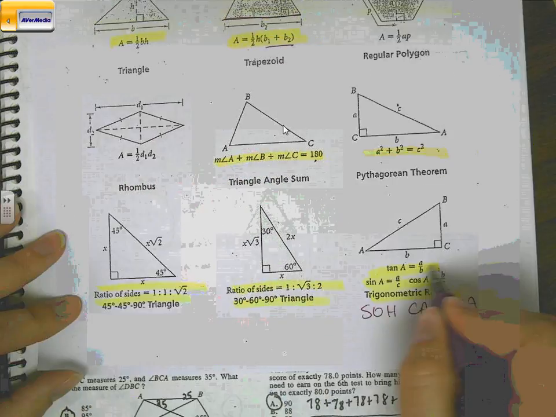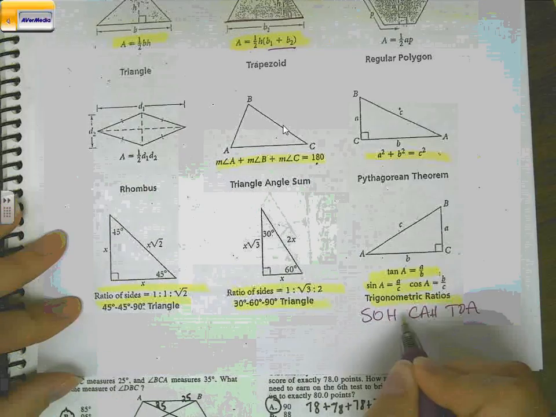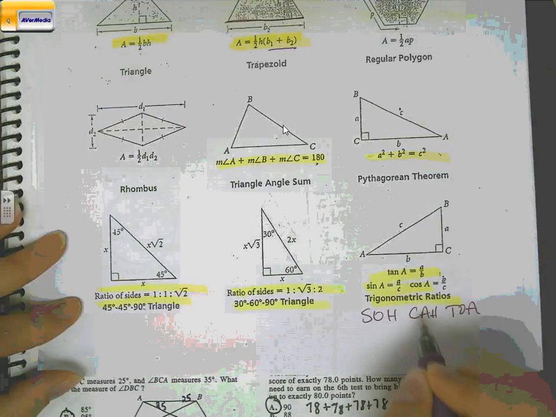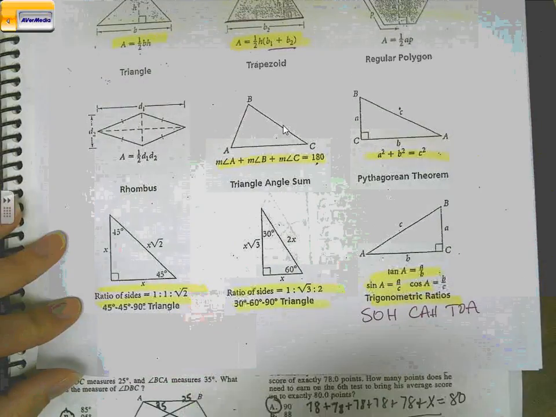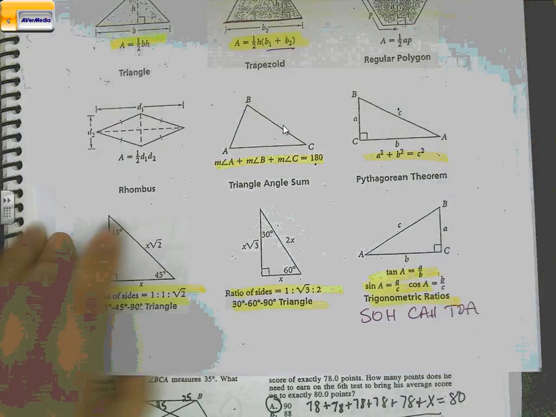And you need to know this picture, but what you really need to know is SOHCAHTOA. You need to know SOHCAHTOA. Sine is opposite over hypotenuse, cosine is adjacent over hypotenuse, and tangent is opposite over adjacent. Okay, that's the first page.